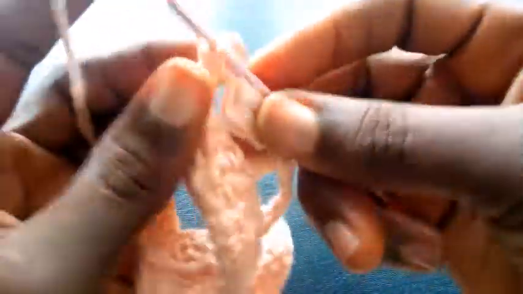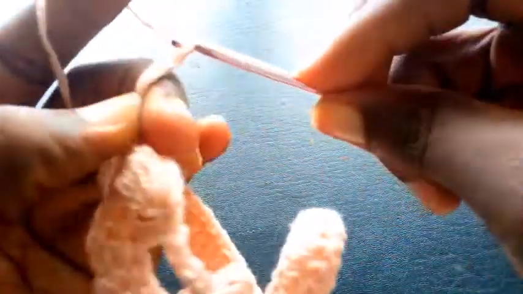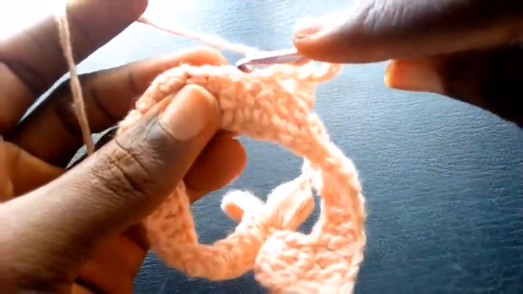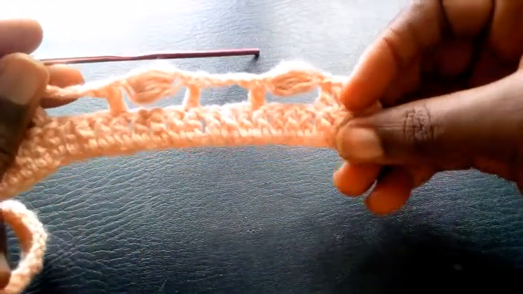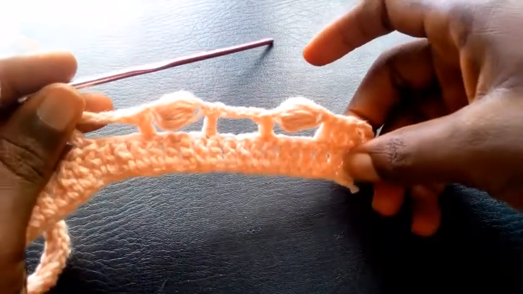I will chain 4: 1, 2, 3, 4. So right now I yarn it over. I'm inserting in the 4th loop. Let's count 1, 2, 3, 4. Triple crochet. And you see, this is how I'm going to proceed till I finalize this segment.